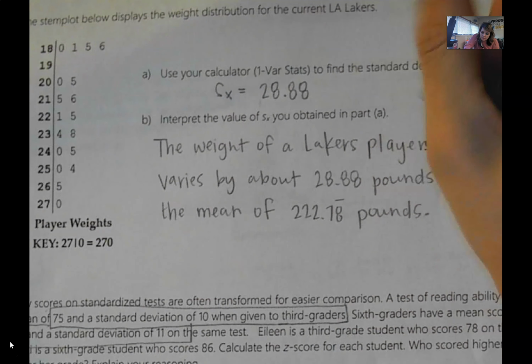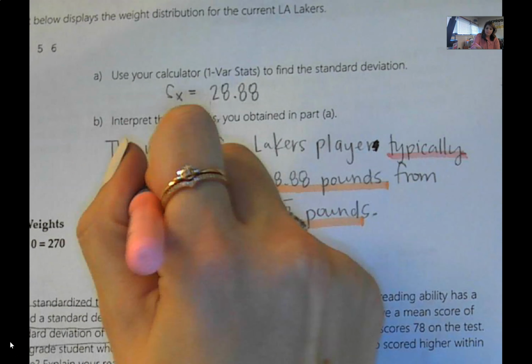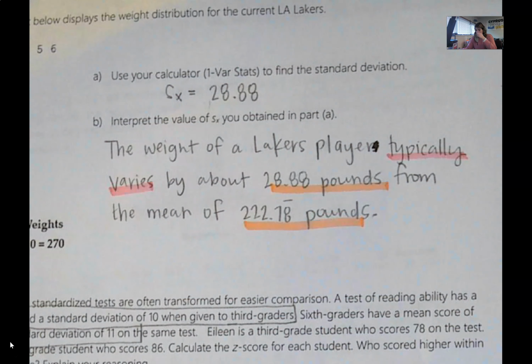and I did use the key phrase typically varies. Everything else follows my flashcard for interpreting standard deviation. The weight of a Lakers player typically varies by my standard deviation with units from the mean weight.